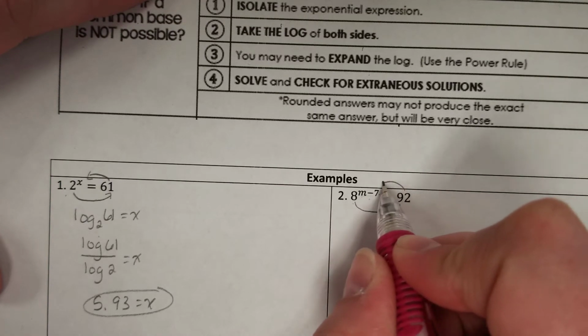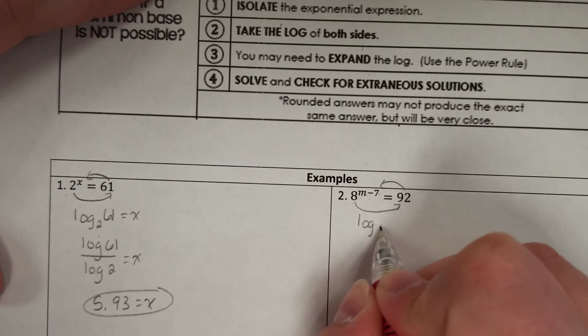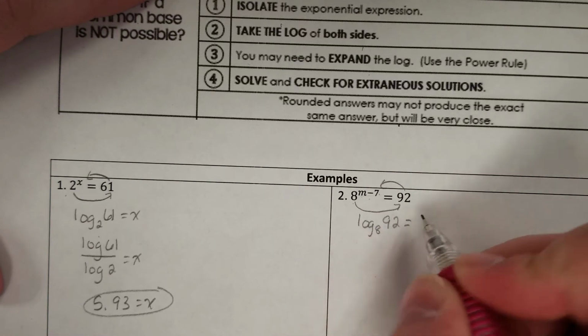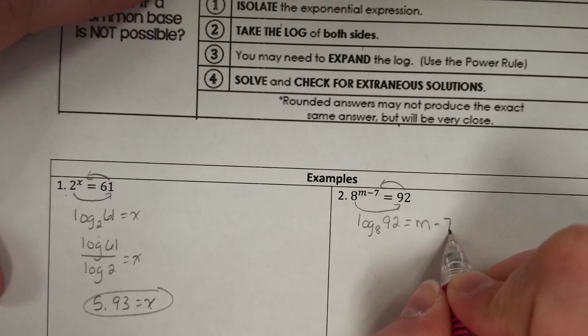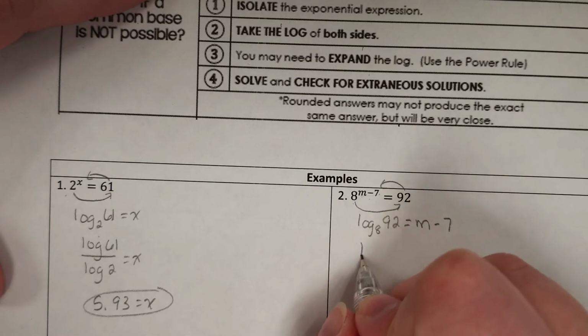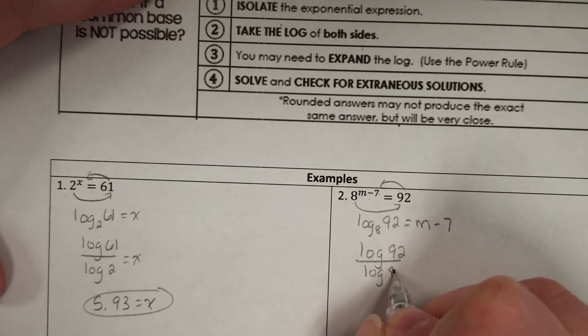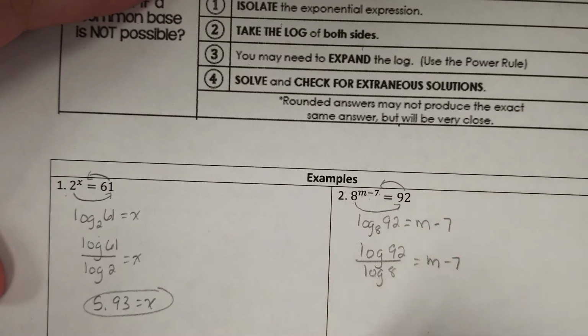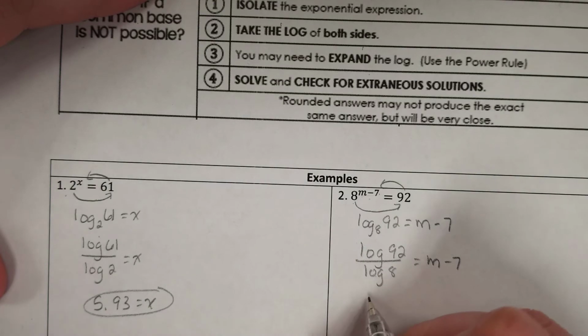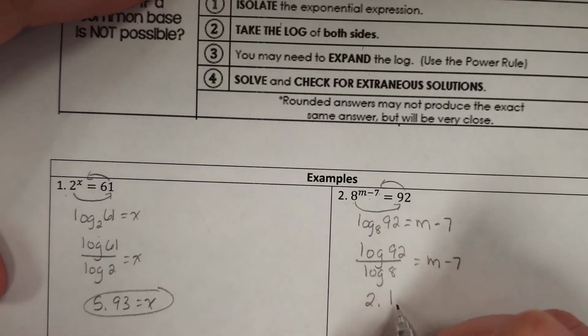So for number 2, we now have 2 terms in our exponent. So we still write it in log form. So we have log base 8 of 92 equals m minus 7. So we're going to do log of 92 over log of 8 equals m minus 7. And just get that decimal equivalent. So we have 2.17 equals m minus 7.